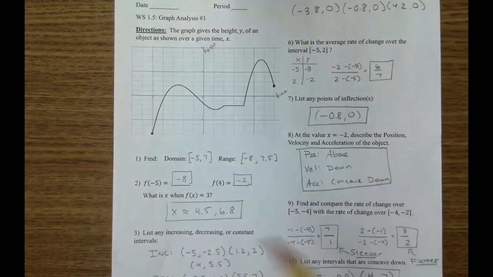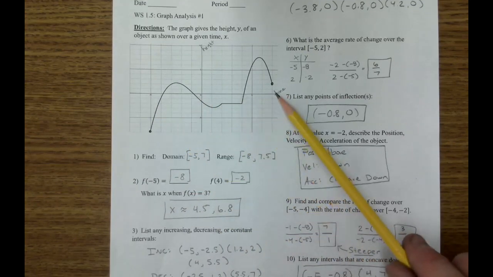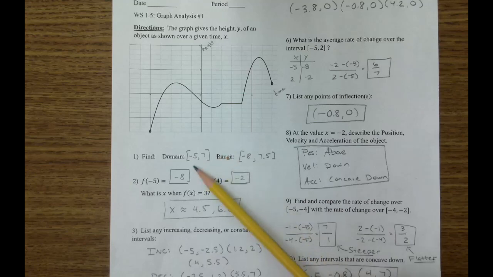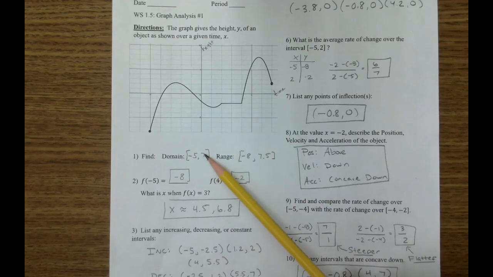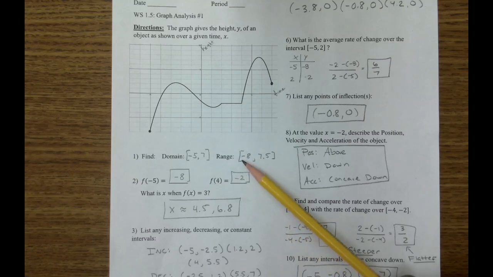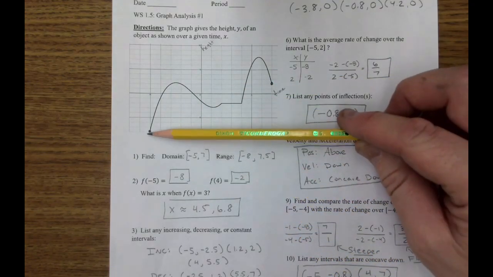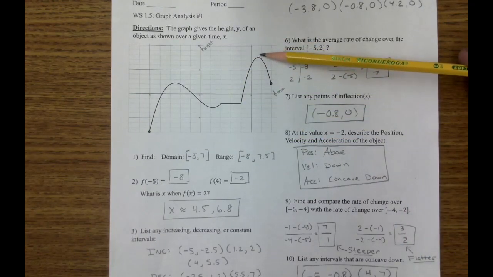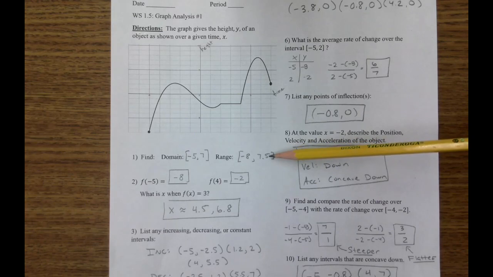Let's analyze this graph. What is the domain of this graph? Well, this graph goes from -5 to 7. Those are all the numbers that are in this graph. All real numbers from -5 to 7. Well, what about the range? The range are the y values. The lowest value is -8 here, and the highest value here is about 7.5. On the decimals, it's okay to round just to something close.